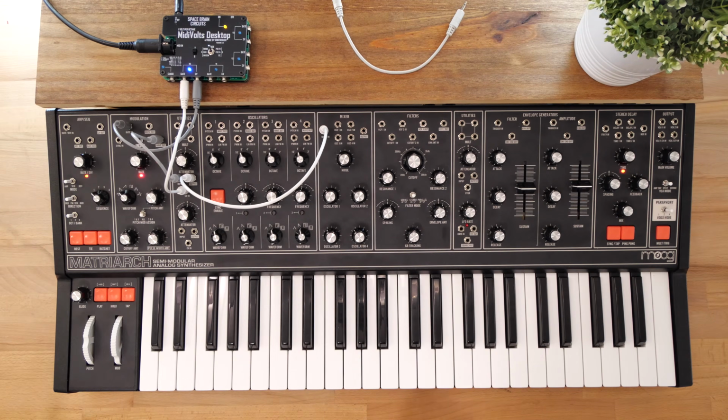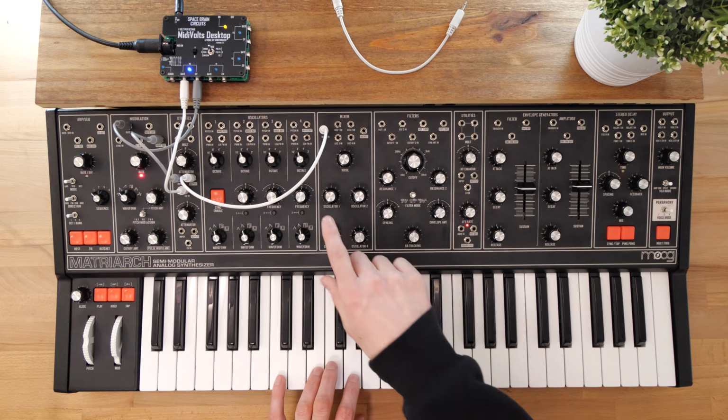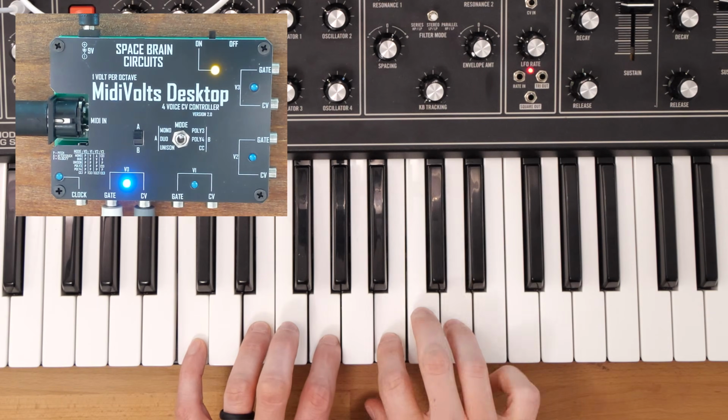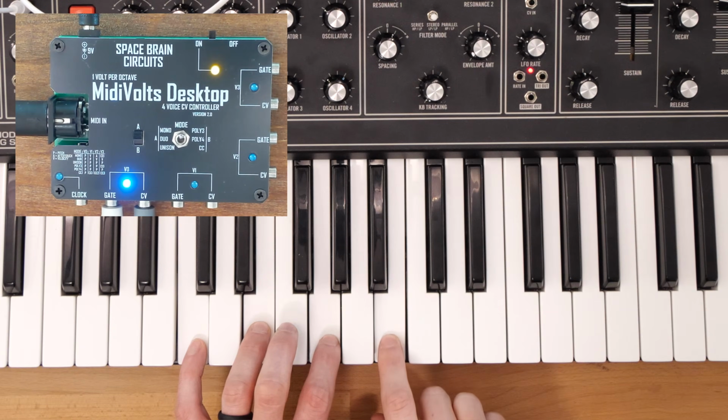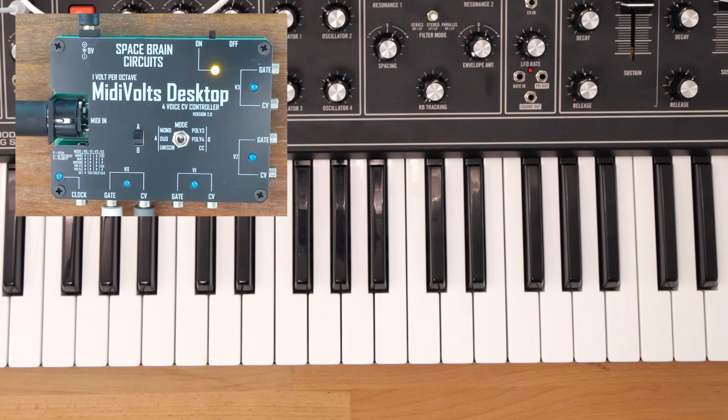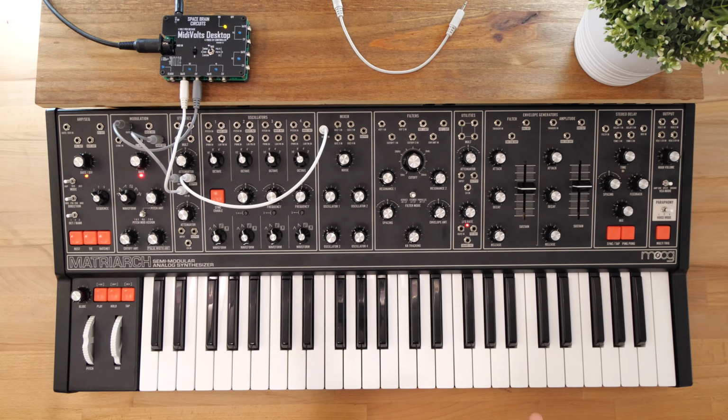If I do that same thing and remove each finger independently, each gate is turning off within the mixer section. So by matching that, once again, we're just matching how the Moog Matriarch's mixer engine works.